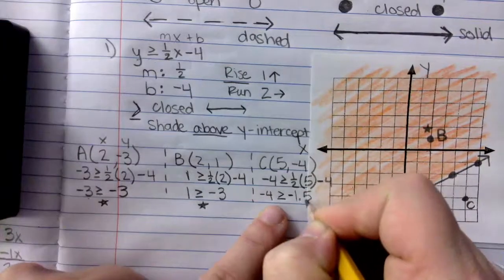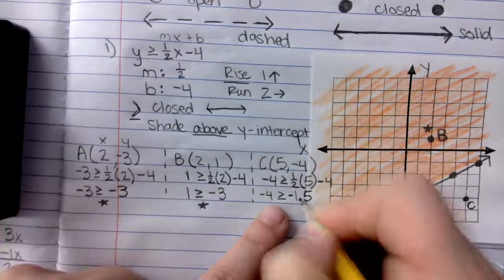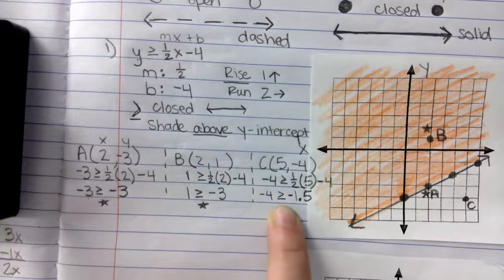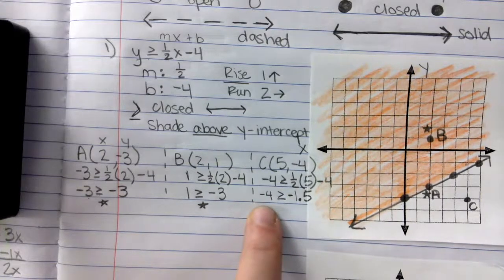No, remember, because negative 4 is actually more negative. And when we get more negative, does that mean a bigger number? No, more negative actually means it's a smaller number. So does this one work? Nope. So I'm going to put an X there.